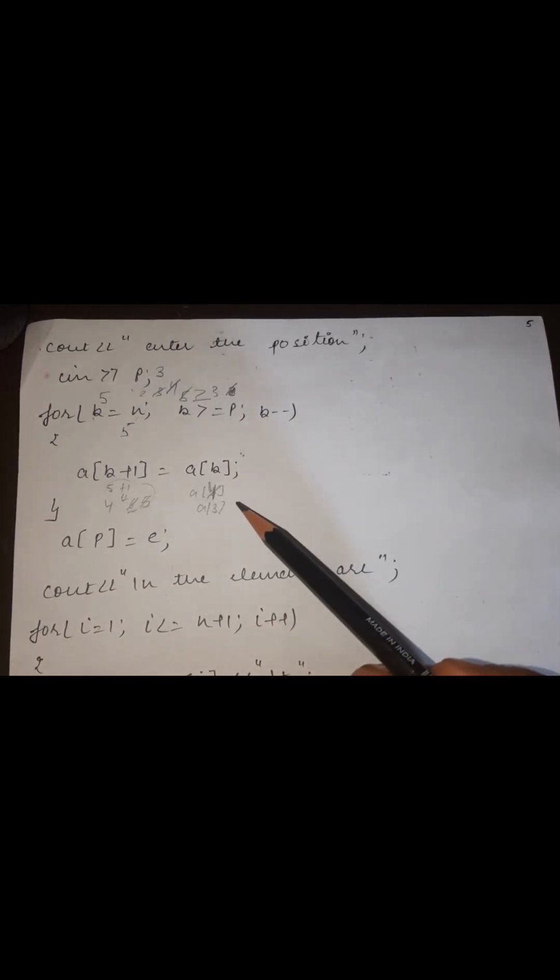So in this way, from the position where you want to insert to the nth element, all elements move downwards by one position by using this for loop. After this, we insert the element directly at position p.